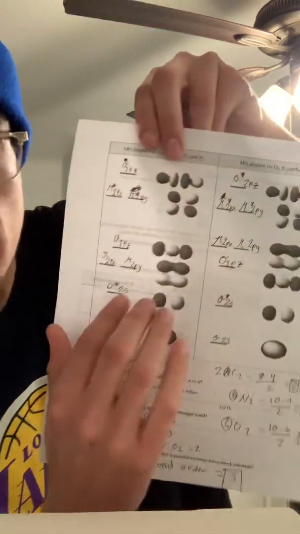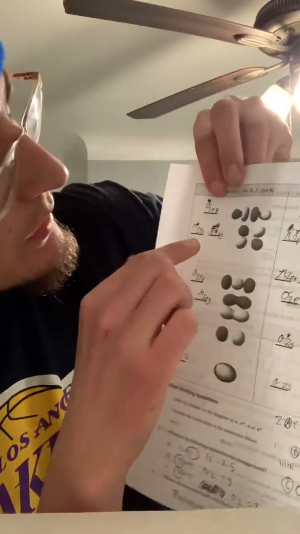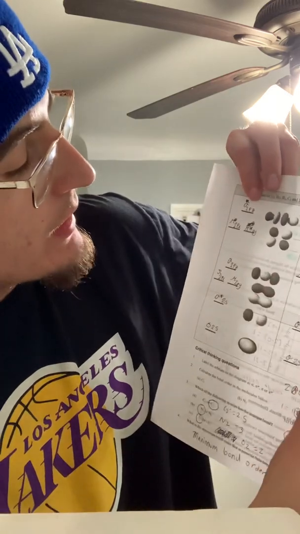Then we move on to the MO diagrams. The MO diagram was given with these pictures right here, and we had to figure it out along the way. So the MO diagram for Li2, Be2, B2, C2, and N2. We start off with 2pz, then go into 2px and 2py, 2pz, 2px and 2py, then 2s, and finally 2s.